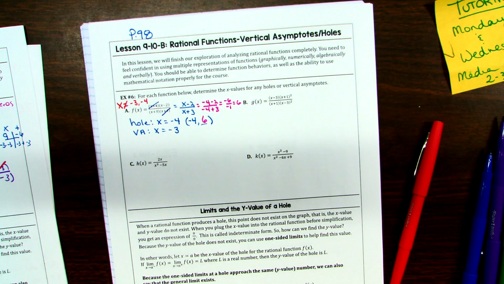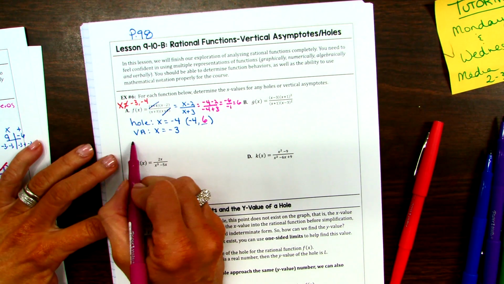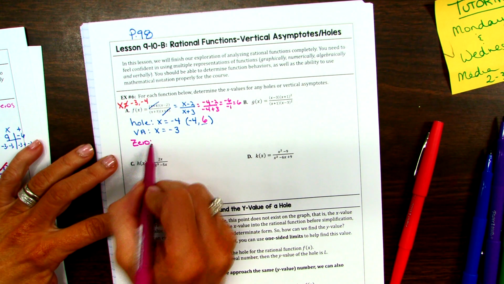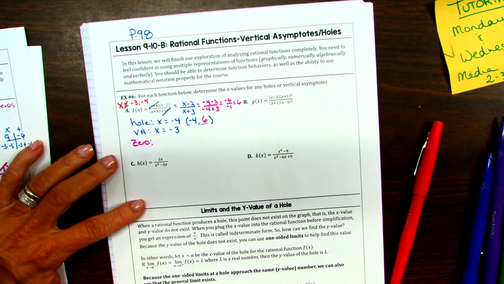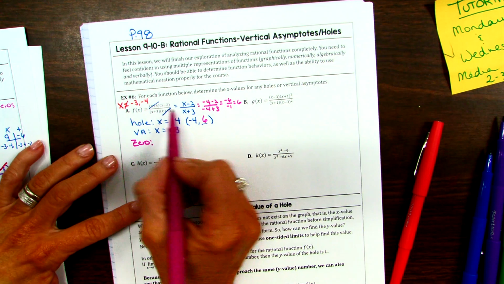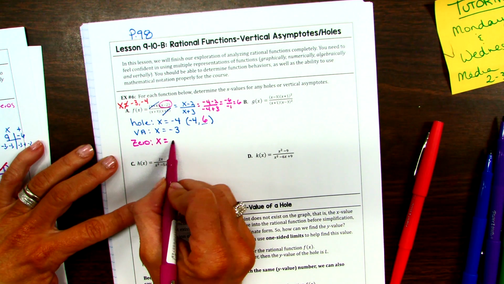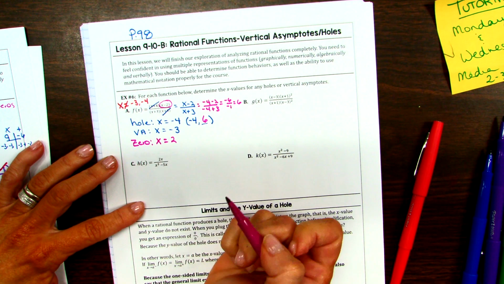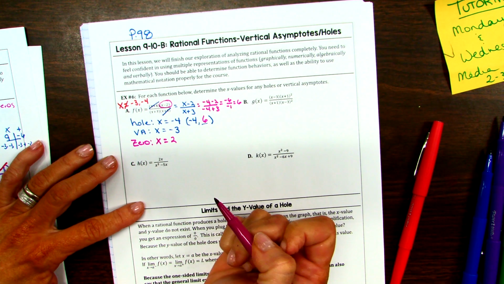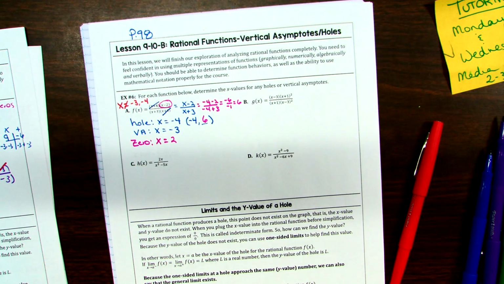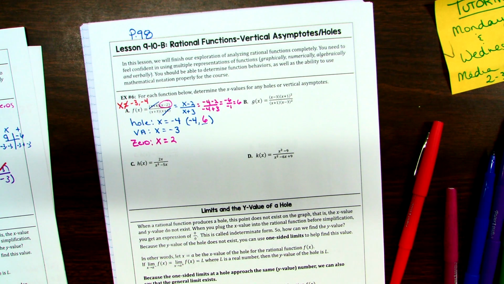Okay? And then if there is anything left in the numerator, it's a 0, also known as an x-intercept. And there is. x minus 2 is left in the numerator, so we would have an x-intercept at 2, right? If you had to write it as an ordered pair, it's (2, 0). Okay? All right, let's look at the next one.